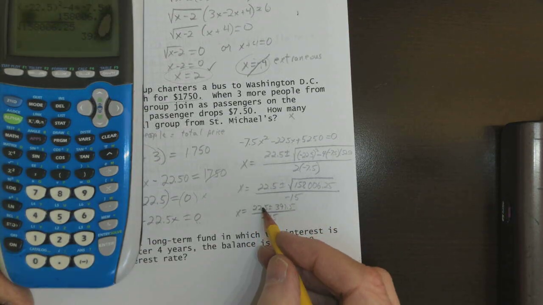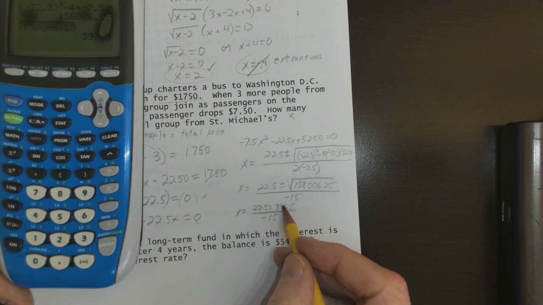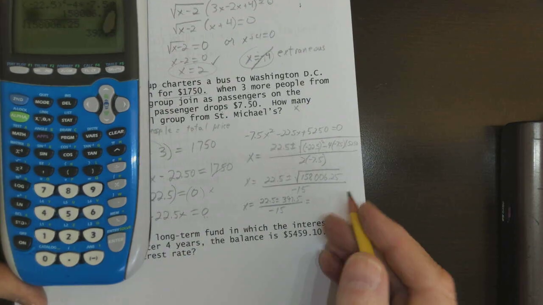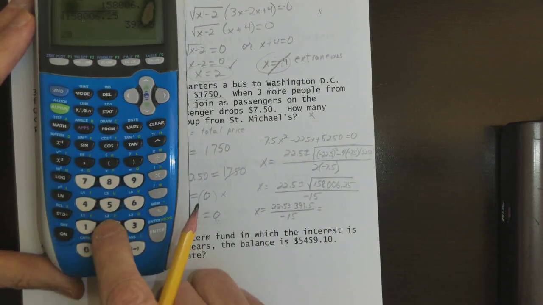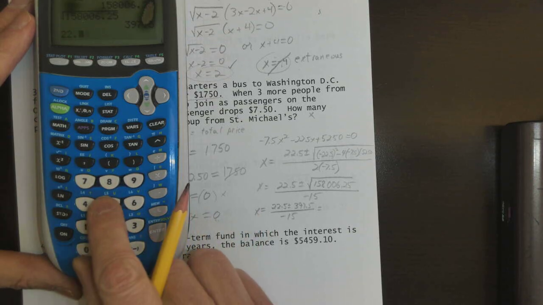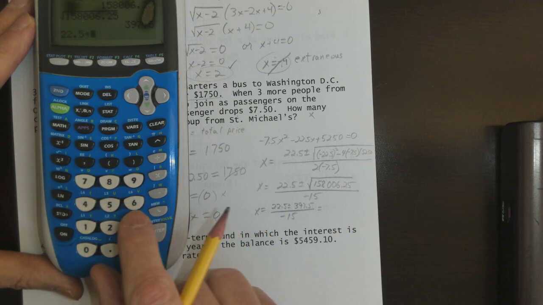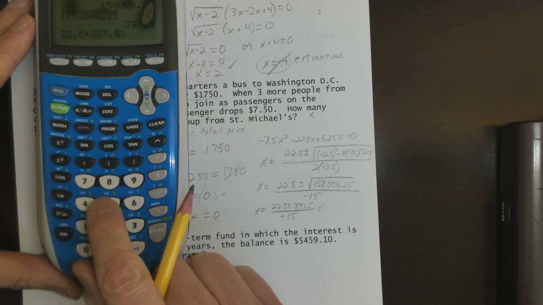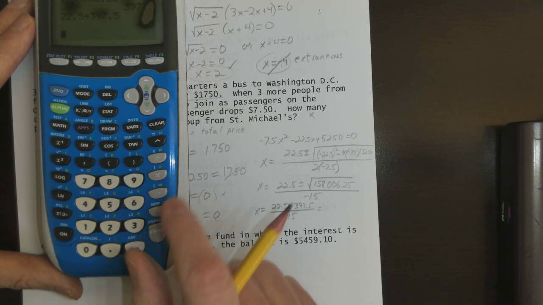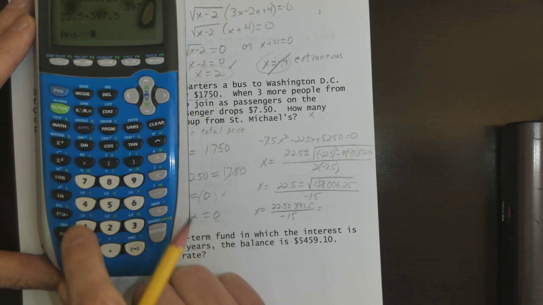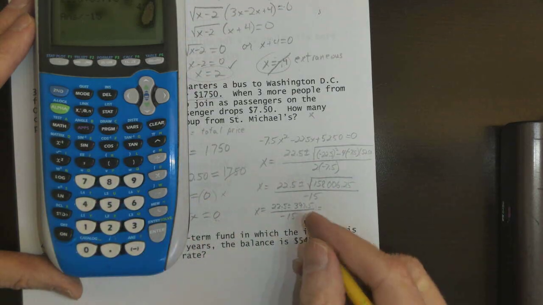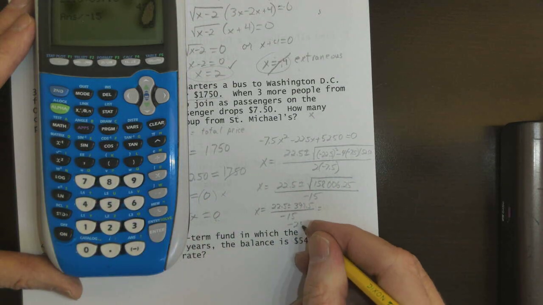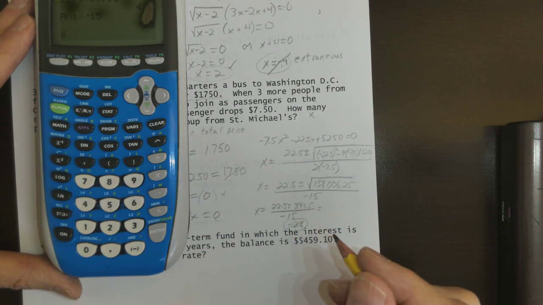I'm just going to do the minus one. If I do the plus one, well, I'll do both. But 22.5 plus 397.5, divided by negative 15, so that's negative 28, which is not one we're going to use.